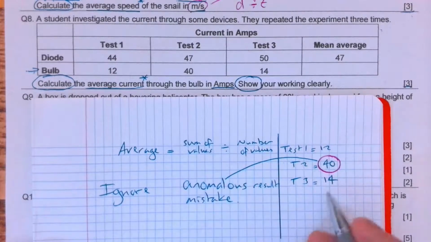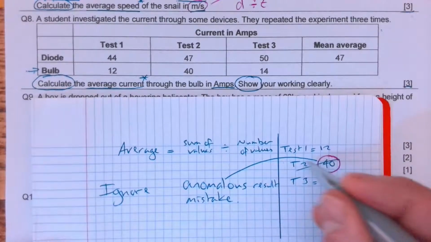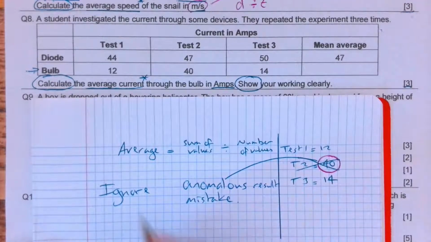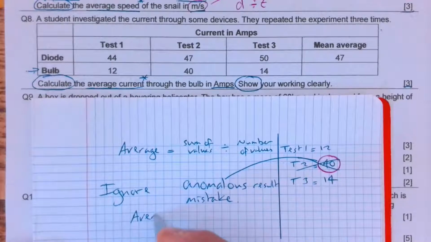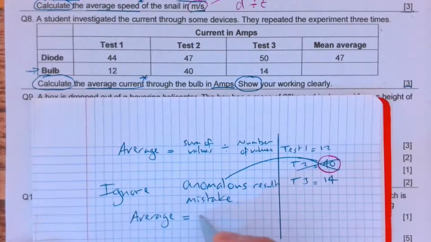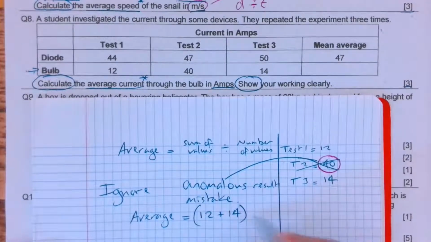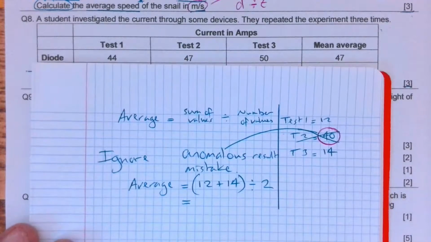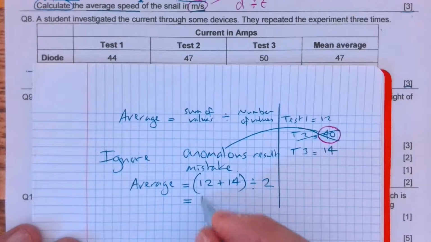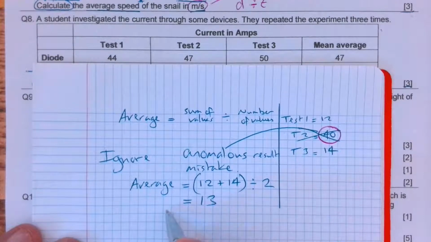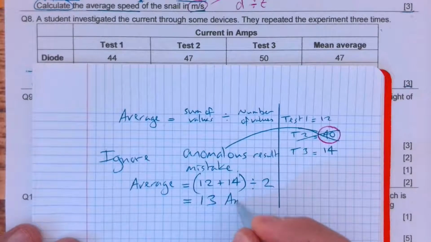So our average now, we're going to ignore that one entirely, which means our average equals 12 plus 14 divided by, now there's only 2 values, divided by 2, which gives us a total of 13 amps.